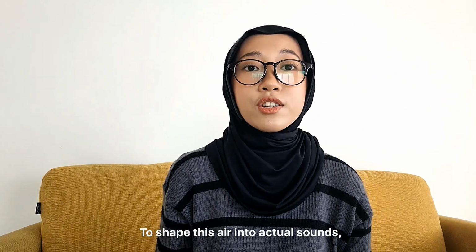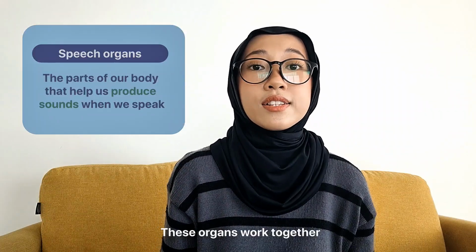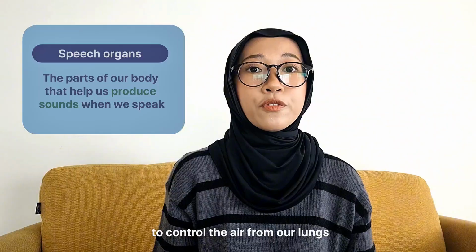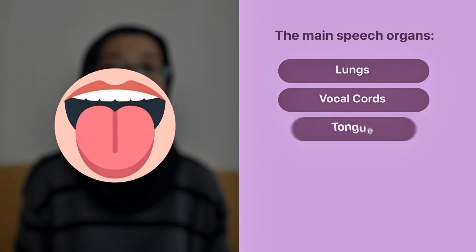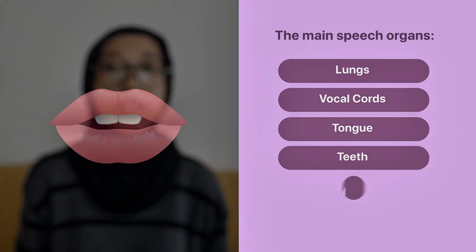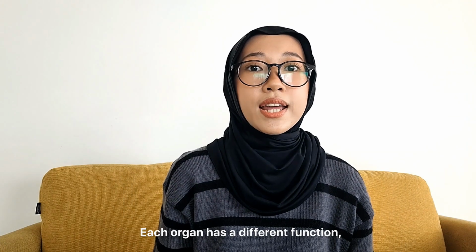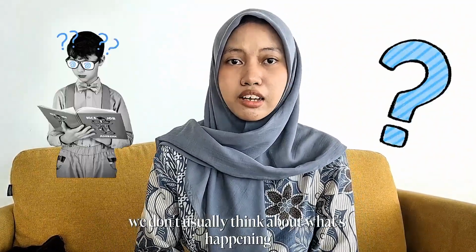To shape this air into actual sound, we use many speech organs. Speech organs are the parts of our body that help us to produce sounds when we speak. These organs work together to control the air from our lungs and shape it into different sounds. The main speech organs are the lungs, vocal cords, tongue, teeth, lips, and mouth cavity. Each organ has a different function, such as making force, changing sound shape, or stopping the airflow to create certain consonants.